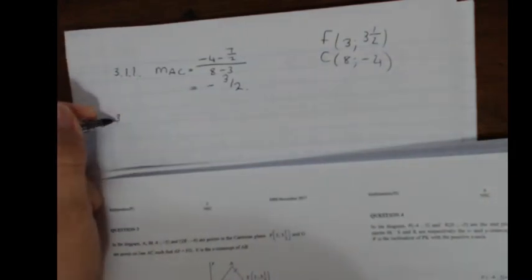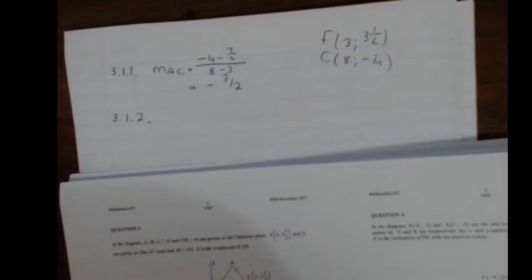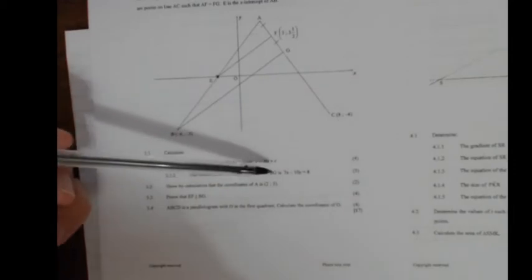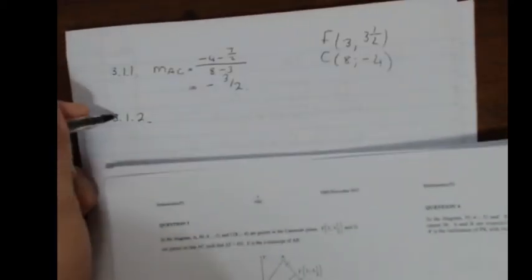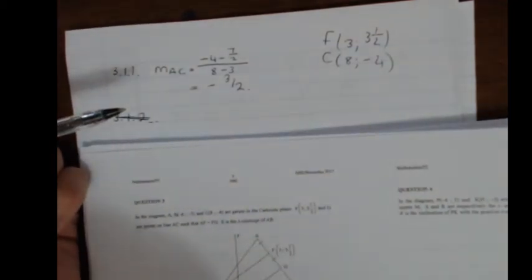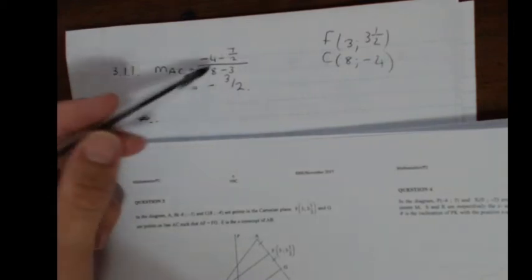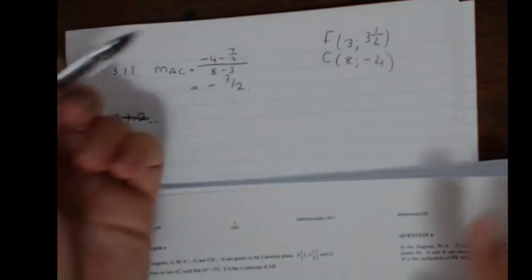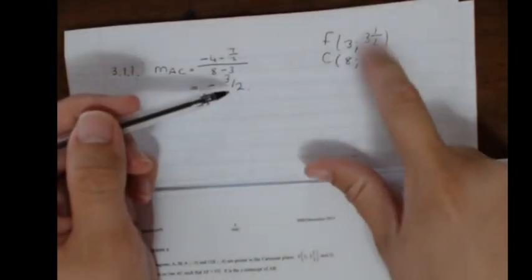Okay, 3.1.2, the coordinates of G, if the equation of BG is given as 7x minus 10y is equal to 8. Oh, I'm not done with 3.1.1. I'm busy trying to find the equation of AC. I just worked out the gradient, so I also need to substitute the gradient with any of these two points.